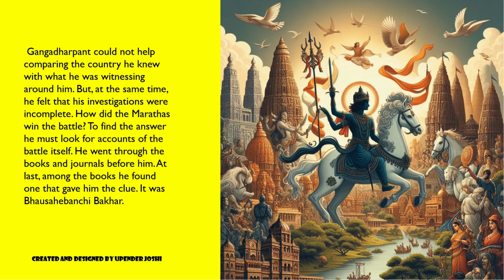In pre-independent India, he was Professor Gaitondei, and in modern India of 1986, he was Gangadhar Pant. So let's continue the chapter. He felt his investigation was incomplete. How did the Marathas win the battle? He needed to find detailed accounts of the battle.